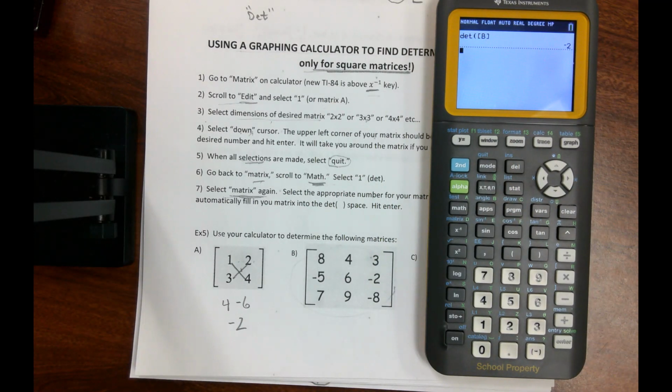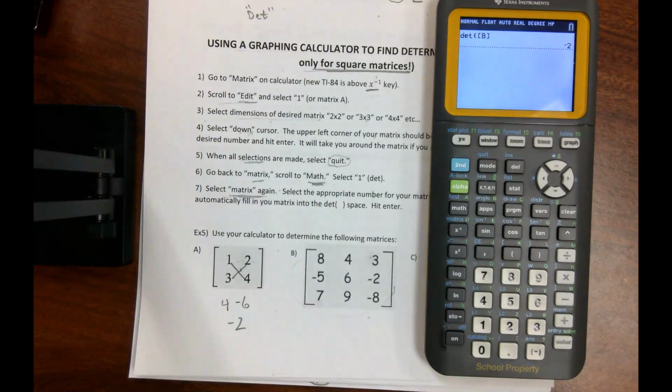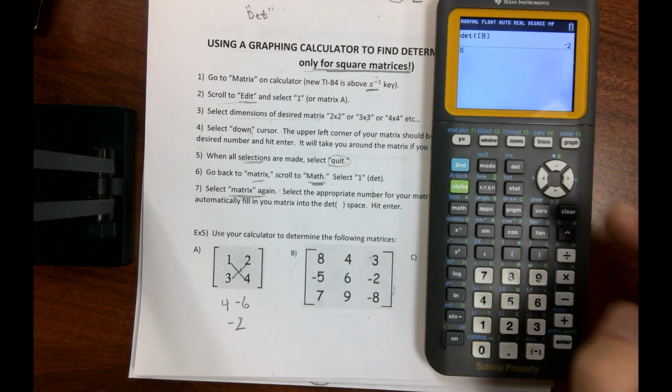Now I know that was a lot of work for a 2 by 2. But I just want to prove to you that this works. Okay? All right. So let's do the 3 by 3, and I think you're going to get the idea.